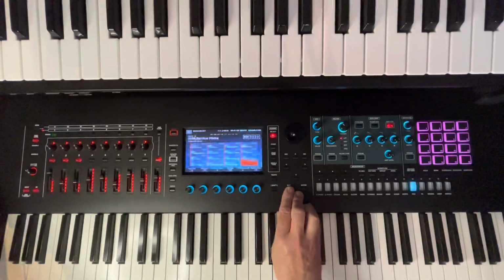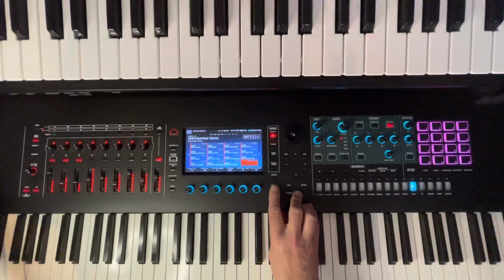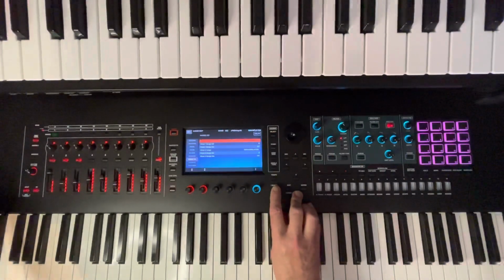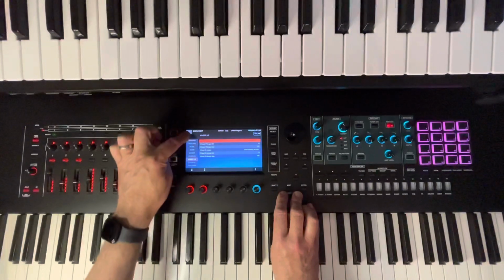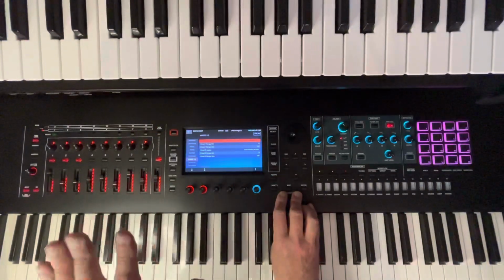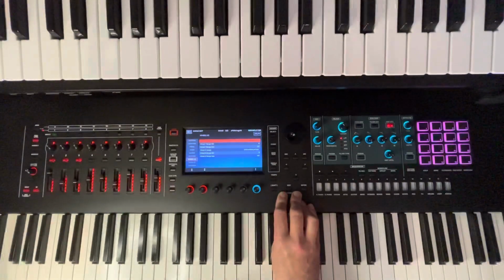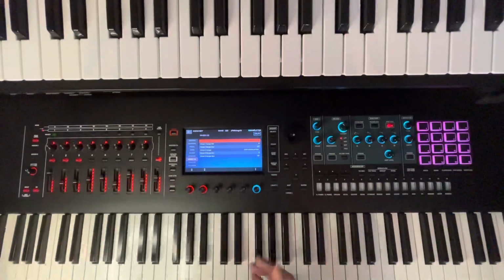Same with the wheel. I'm going to press Shift and then wheel 1, and you go straight to scene edit. Now that's controlled by the scene. By pressing these shortcuts, you actually understand how things are saved, and you start understanding a little bit more about the structure.